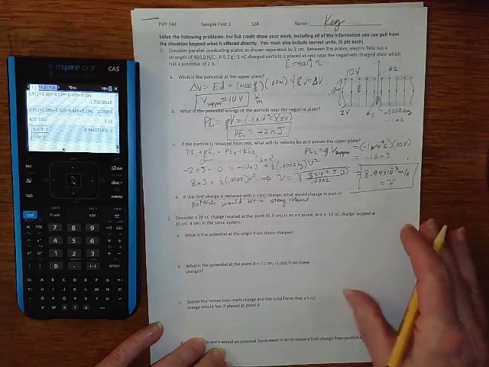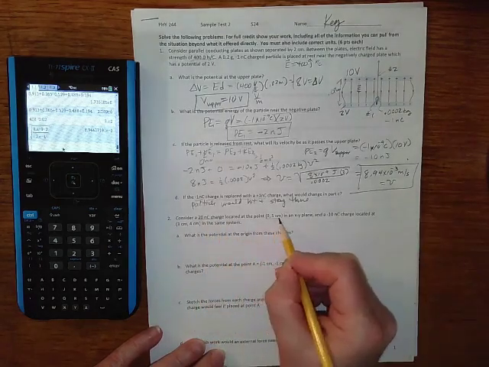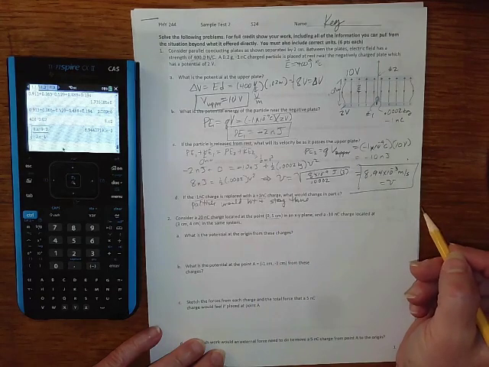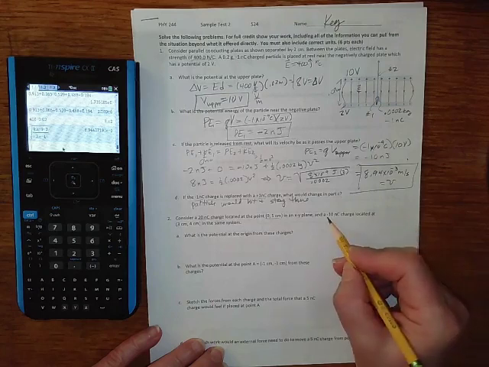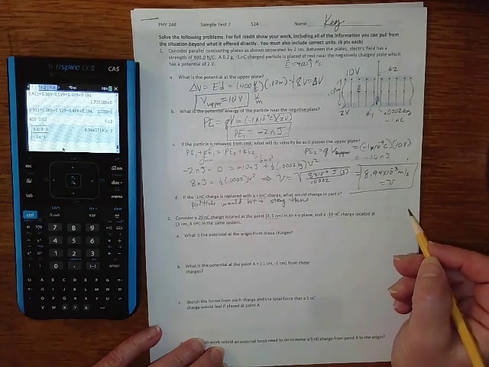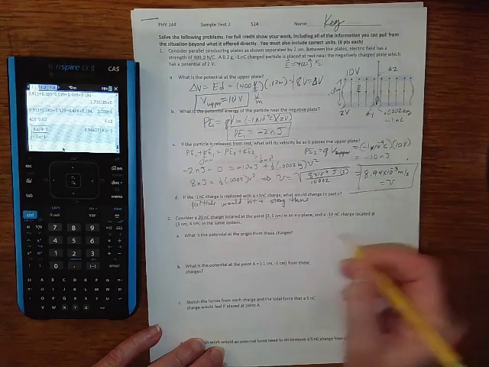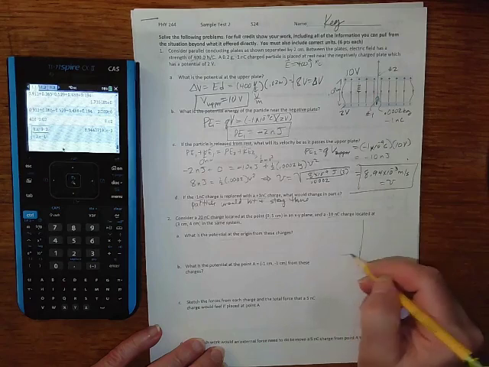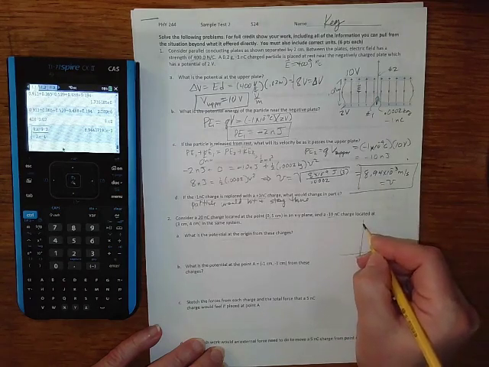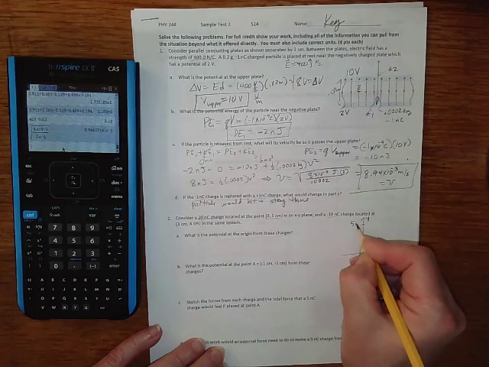Let's look at number 2. Consider a 20 nanocoulomb charge located at the point 0, 5 centimeters in the xy plane, and a -10 nanocoulomb charge located at 3, 4 in the same system. What is the potential at the origin from these charges? Let's go ahead and get a little picture going here. So X and Y, we'll say this is 5 centimeters.